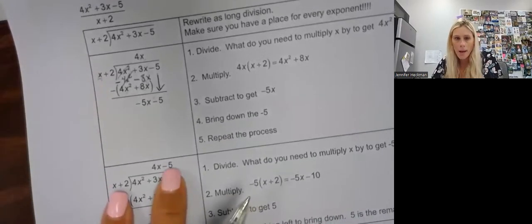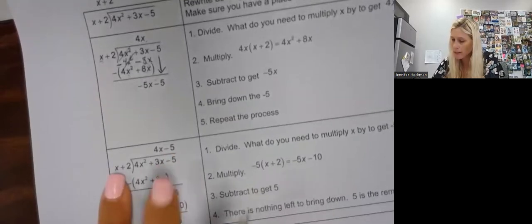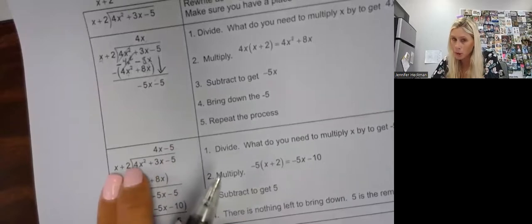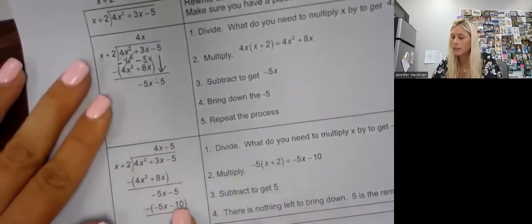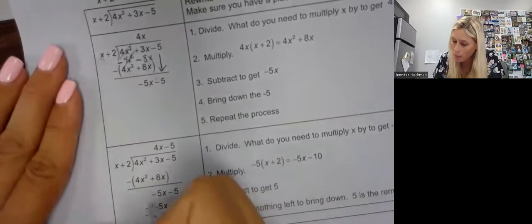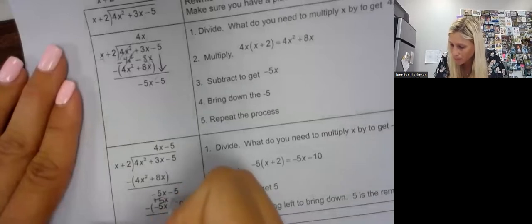Then I put that on top and I multiply again. Negative 5 times x is negative 5x. Negative 5 times 2 is negative 10. Now I'm going to subtract, but what I'm going to do is distribute. So I add, so it just looks a little bit better.